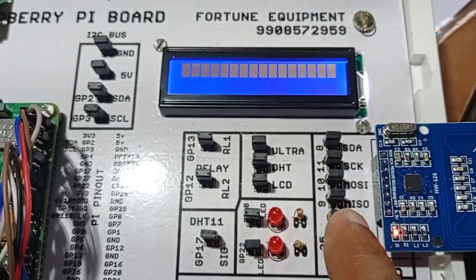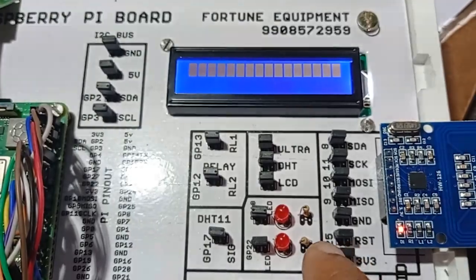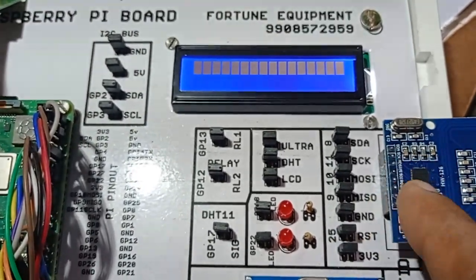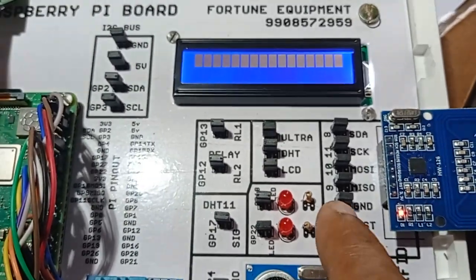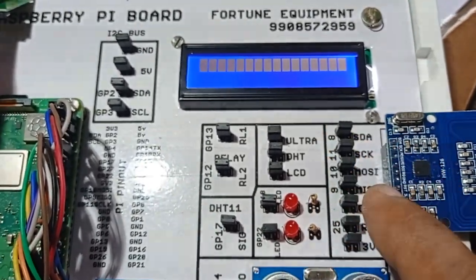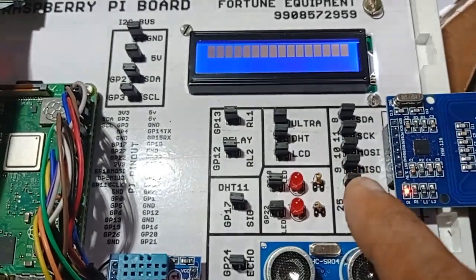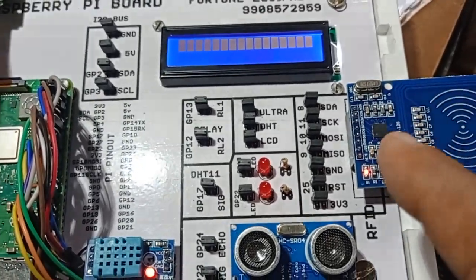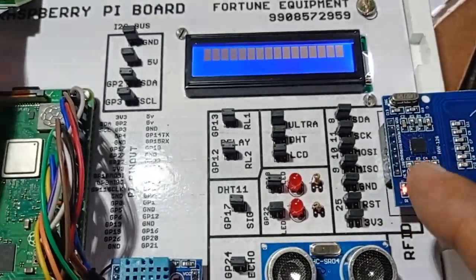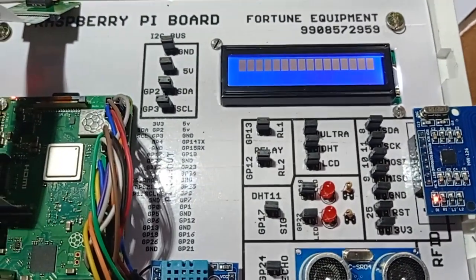Then ground is connected to ground, 3.3 to 3.3 of Raspberry Pi, while the RST pin of this card is connected to GPIO 25 of the Raspberry Pi. Please do not change these pins because these are the default SPI bus pins of the Raspberry Pi. You don't have any choice to change them. And the IRQ pin on this card reader is left unconnected. It is not really required. Now let's come to the coding part.